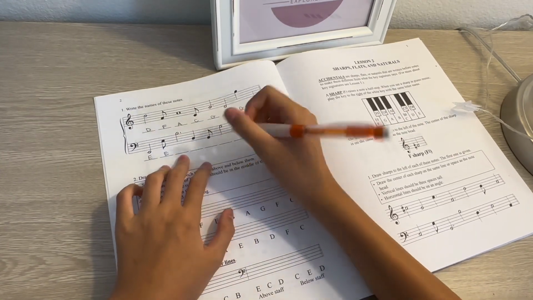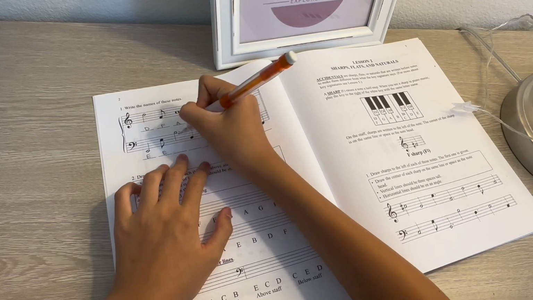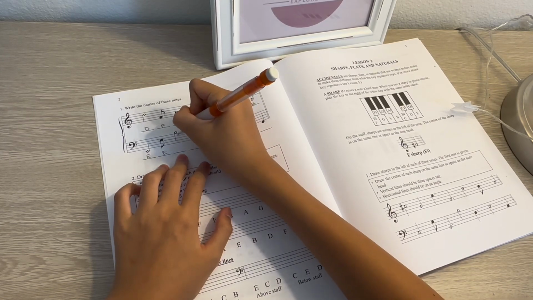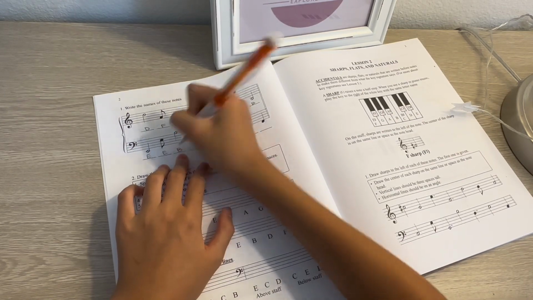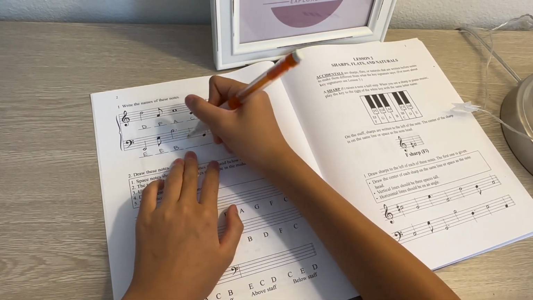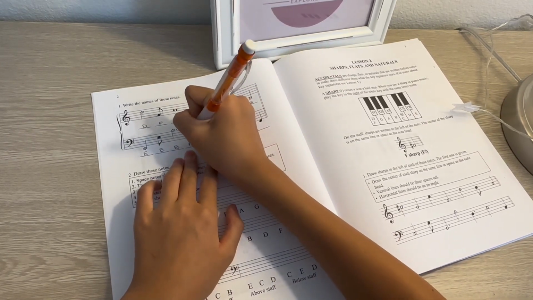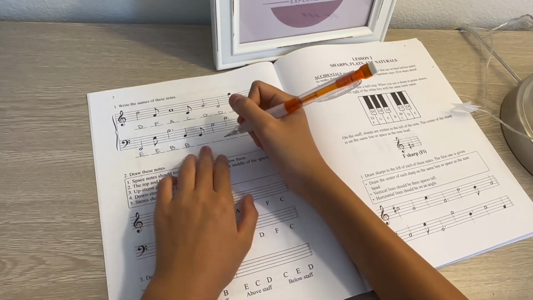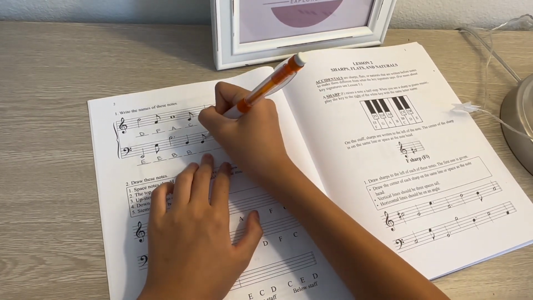Okay, now this note is going to be, let's see, A, C, E, G, and then B. So this is a B. Okay, wow, and there's another perfect octave here. So this is also a B. All right, next one. So this one, let's see.